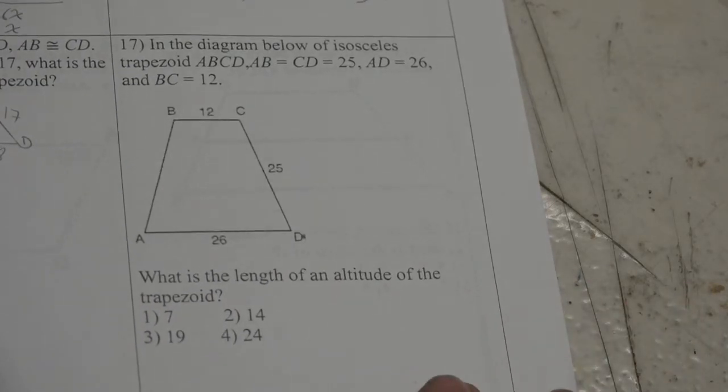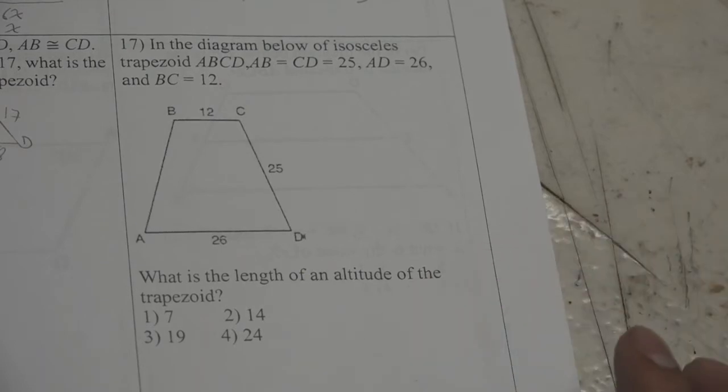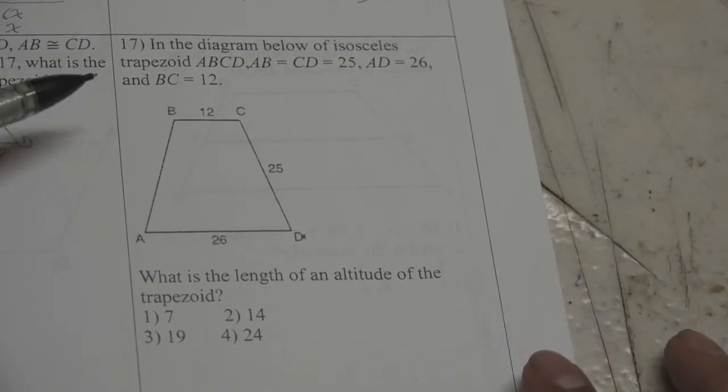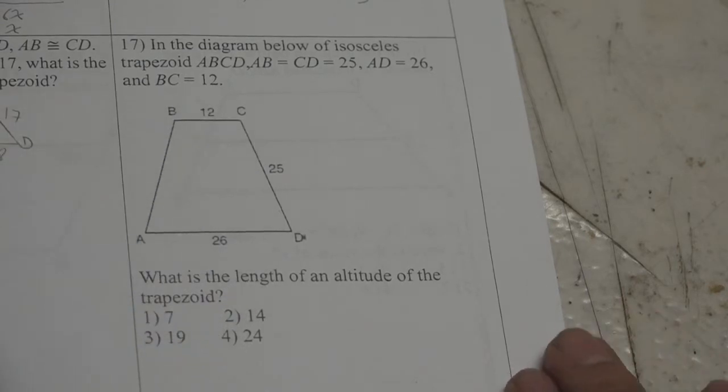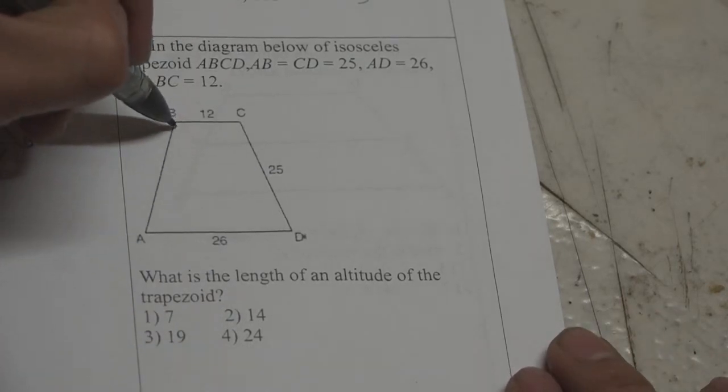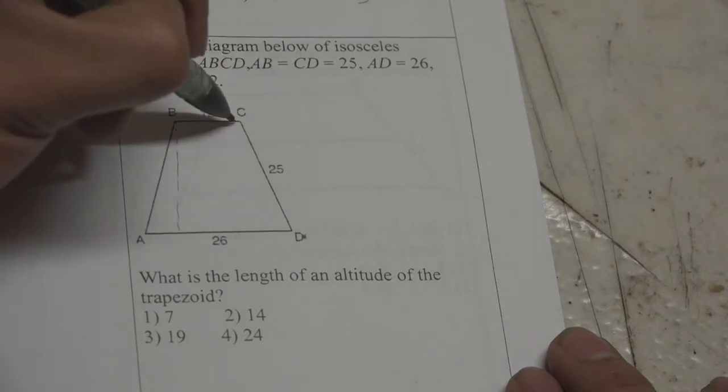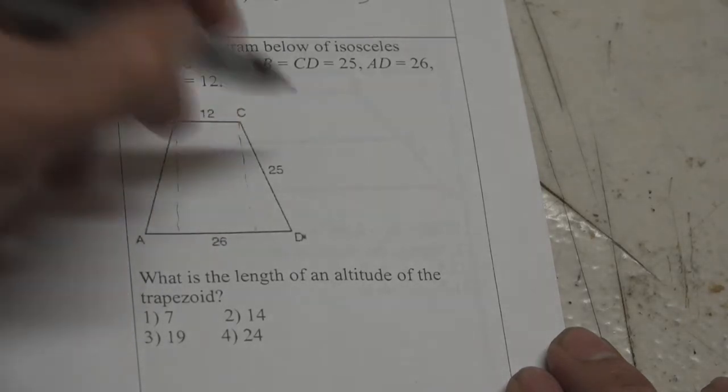So what you're going to do right now is take a minute to think about it and figure it out. Okay, they're giving me all the measures, and they want to know the length of the altitude. So they want to know the altitude. You could do it with a ruler if you want to.